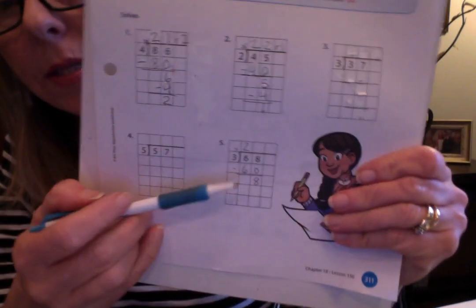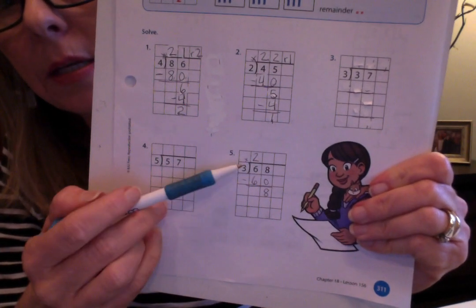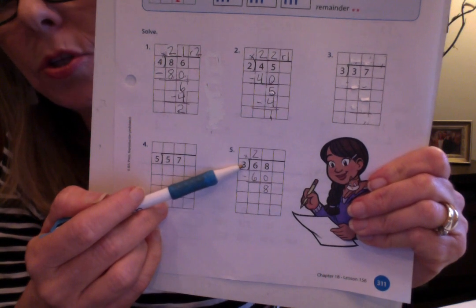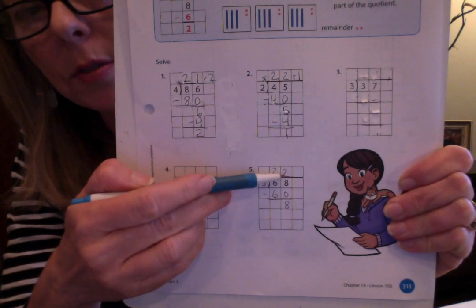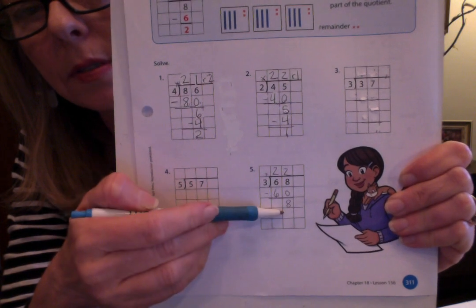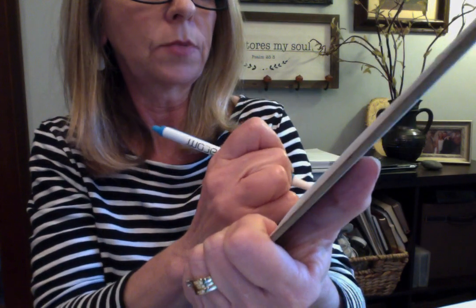Okay, so with my 8 ones here, I could put them in 3 equal sets, 2 in each of those sets. That's what we just did, right? We put 2 in each set, and then we multiply 2 times 3 equals 6 ones. The 6 ones were able to go in those sets.